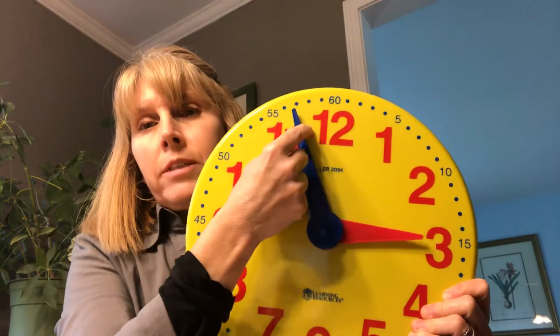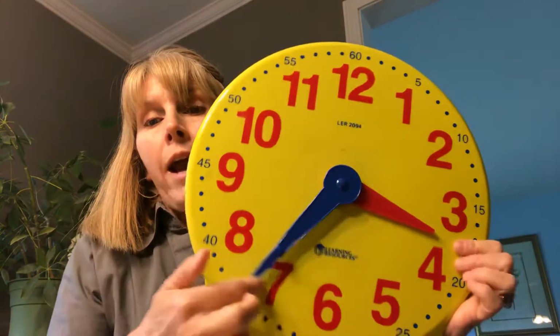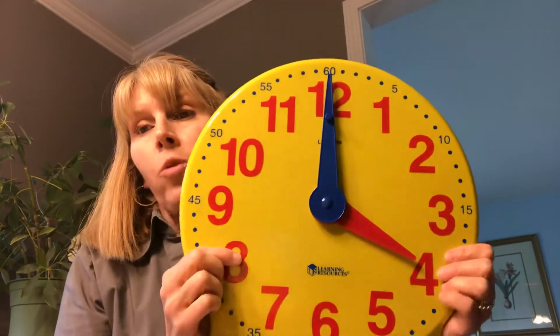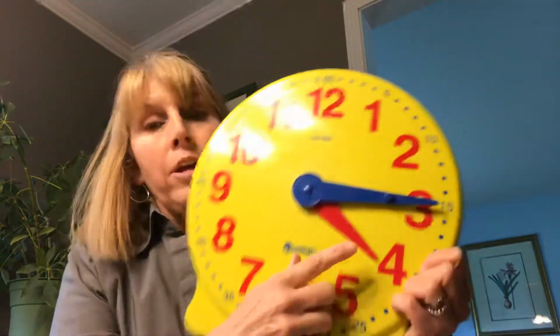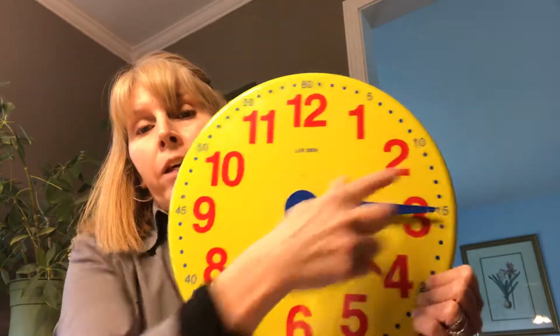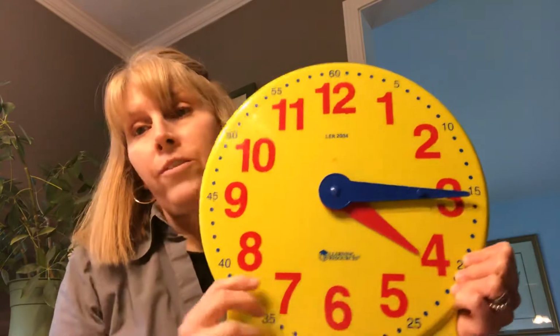Remember, there are 60 minutes in 1 hour. It goes around 60 times before it gets to the next hour. When you have a time like this, you say your shorthand first, and then you count by 5. So this would be 5, 10, 15, 4:15.